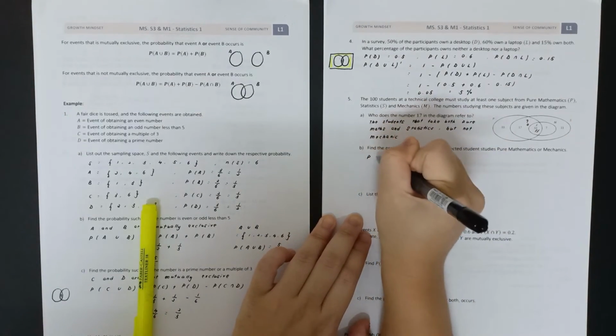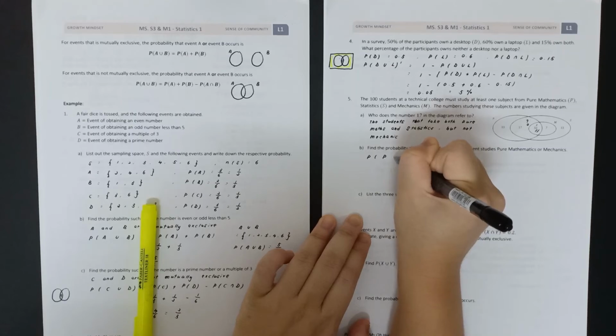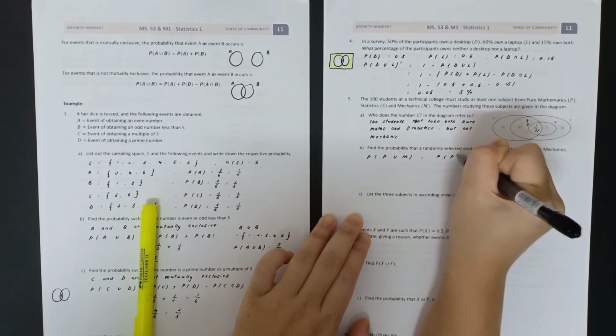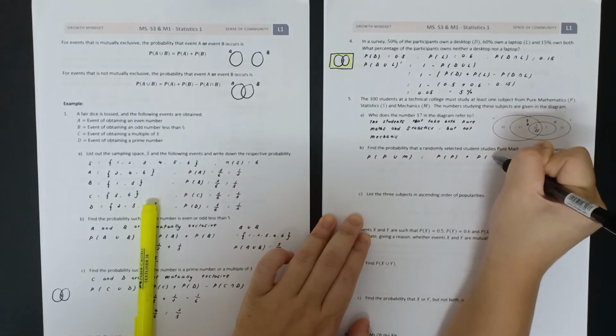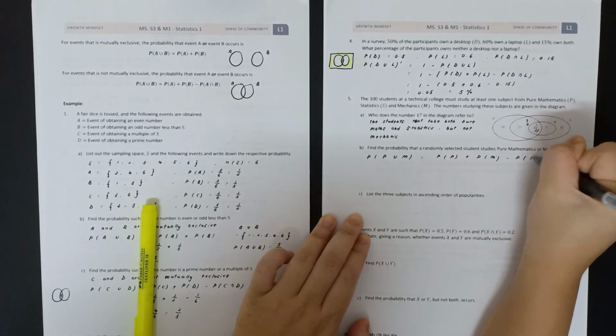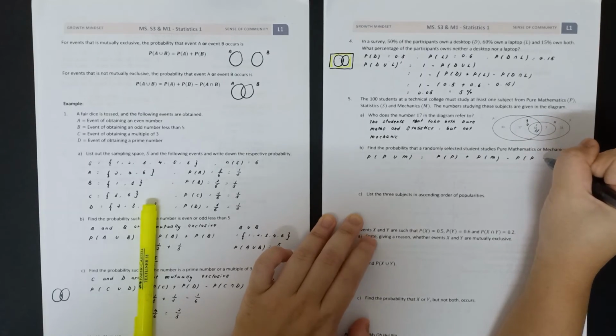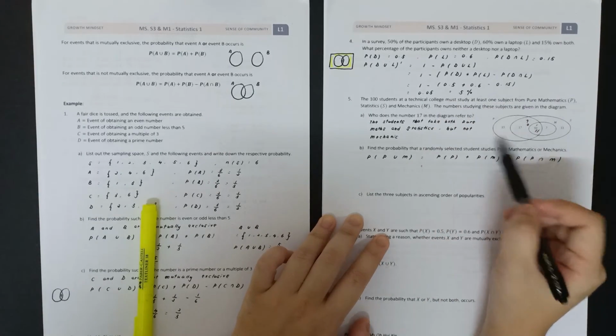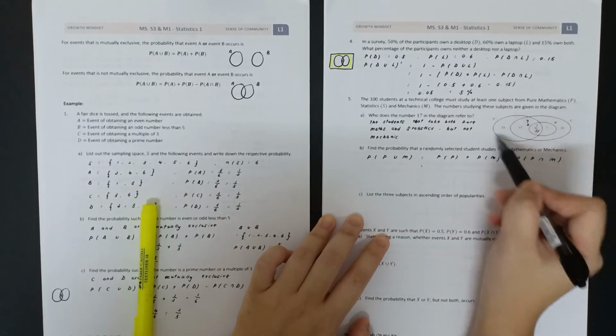So that's why the probability for you to get pure maths or mechanics will be equal to the probability for pure maths plus the probability for mechanics, and then you need to minus off the probability for those who take both subjects, because you are going to add them twice already. Okay, so equals to, so probability for P, then it's everyone inside here.